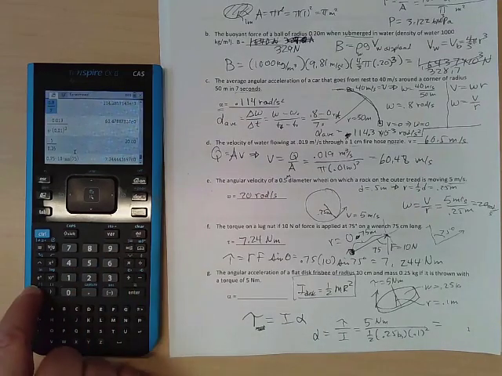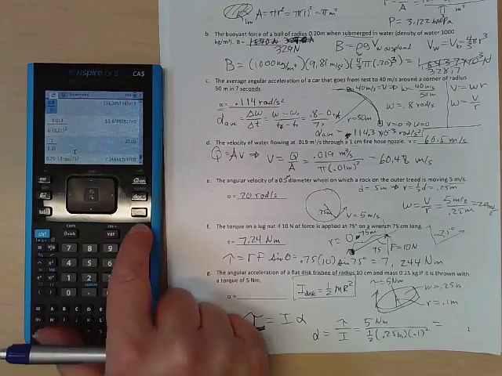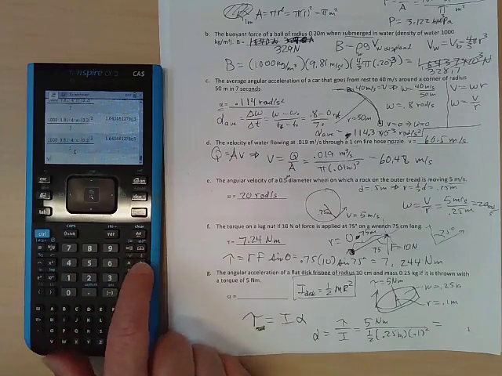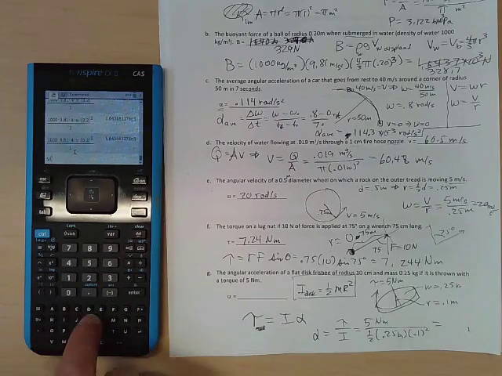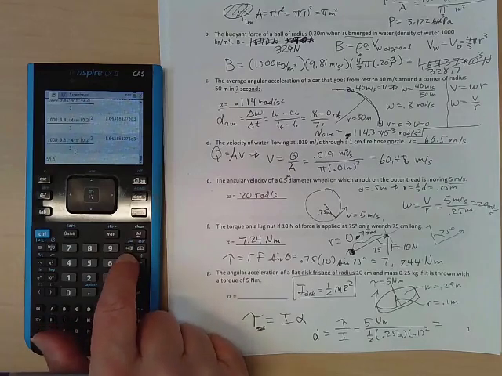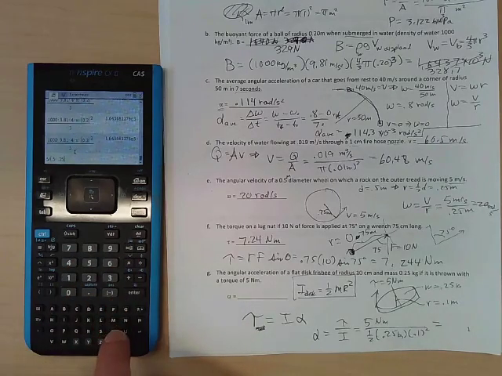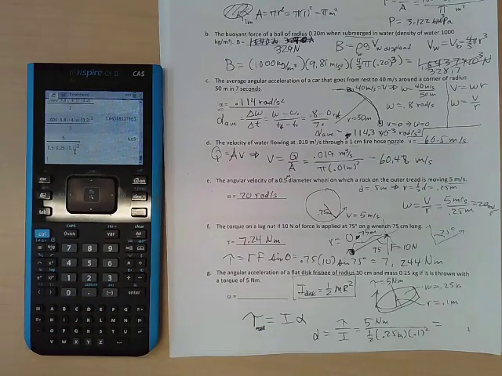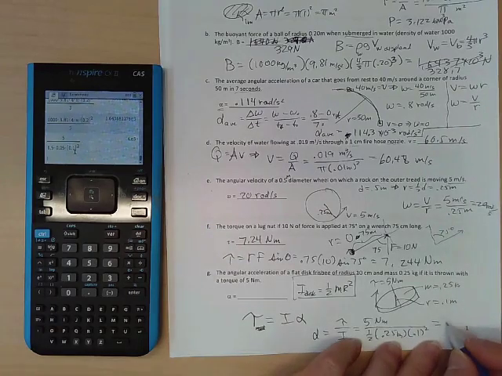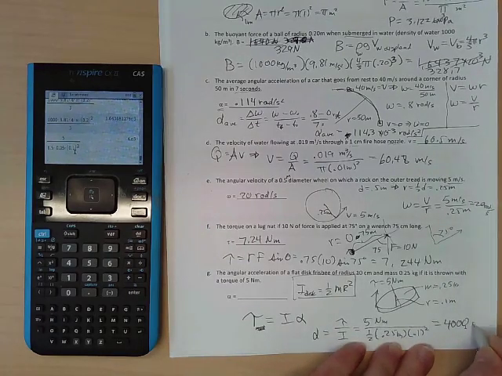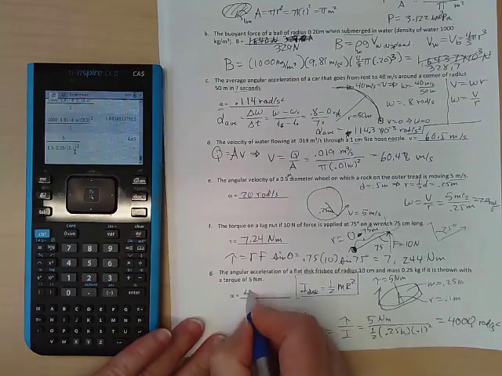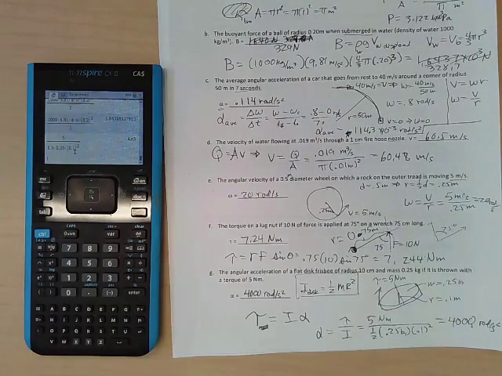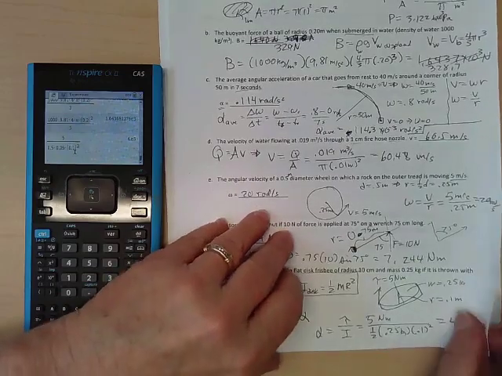So let's plug all that in. 5 divided by 0.5, or 1/2, times 0.25 for the mass, and then 0.1 squared. Looks good. 4 times 10 to the third, so 4,000 radians per second squared. 4,000 radians per second squared. Okay, next page.